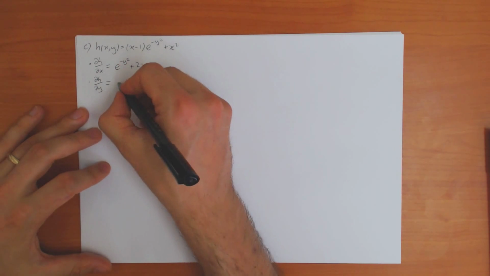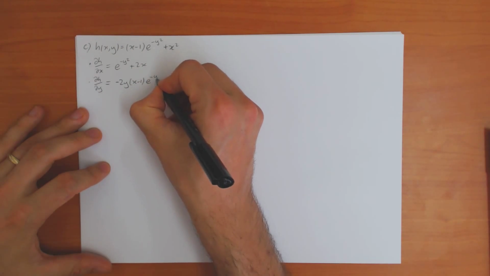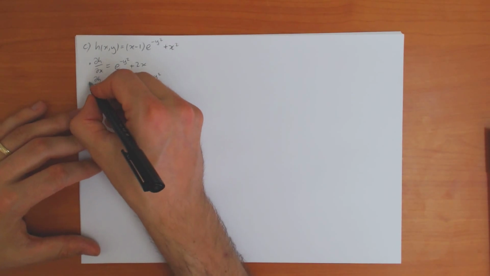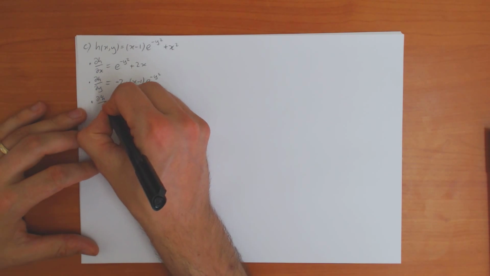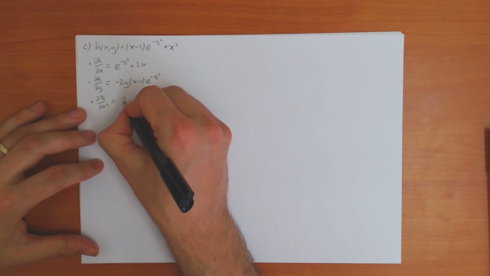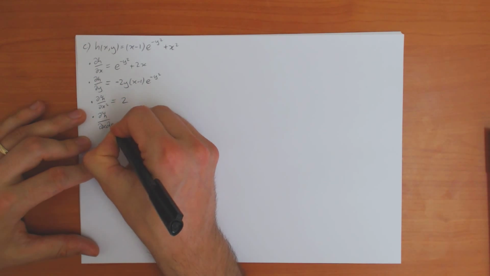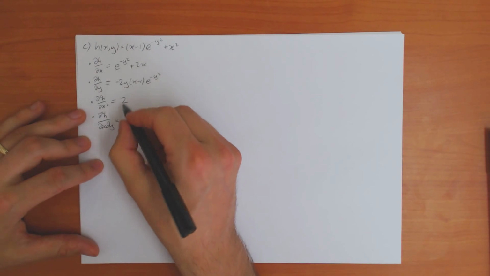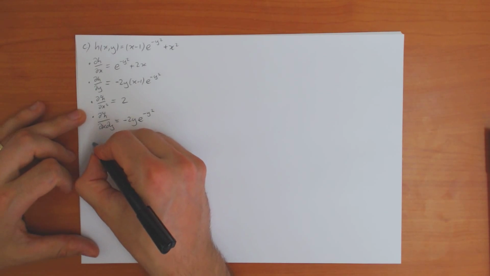That is minus 2y (x minus 1) e to the minus y squared. That is 2. That is, differentiate that, minus 2y e to the minus y squared.